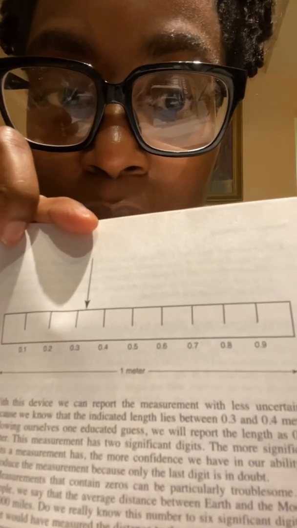Suppose we now use a meter stick that has been divided into tenths, as shown on the next page, and repeat the measurement. So now this one goes from 1 to 10. With this device, we can report the measurement with less uncertainty because we know where the indicated length lies. We know that the indicated length lies between 0.3 and 0.4 meter. Allowing ourselves one educated guess, we will report the length as 0.33 meter. This measurement has two significant digits. The more significant digits a measurement has, the more confidence we have in our ability to reproduce the measurement, because only the last digit is in doubt.